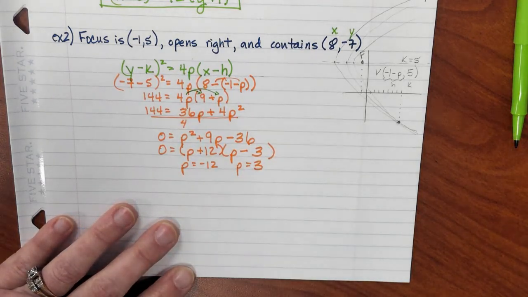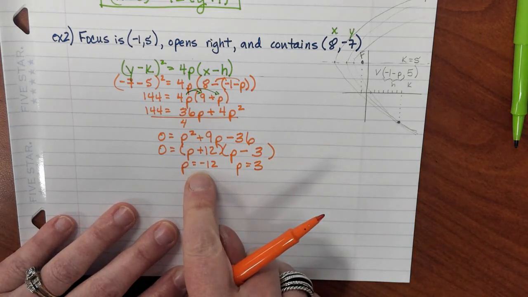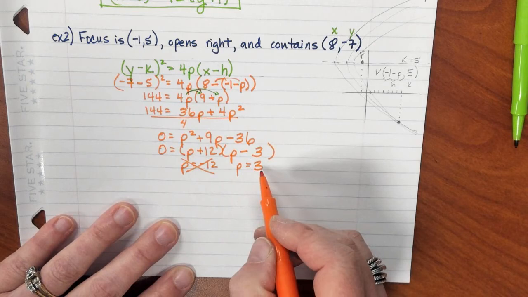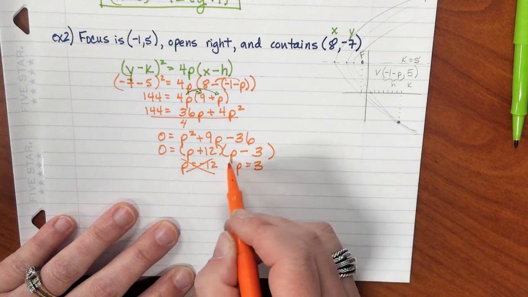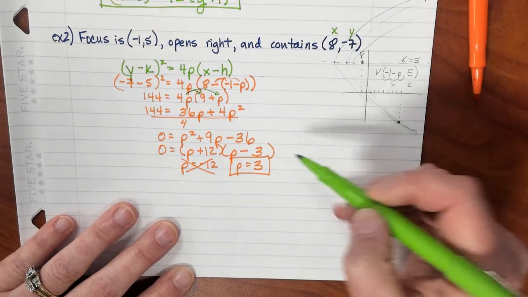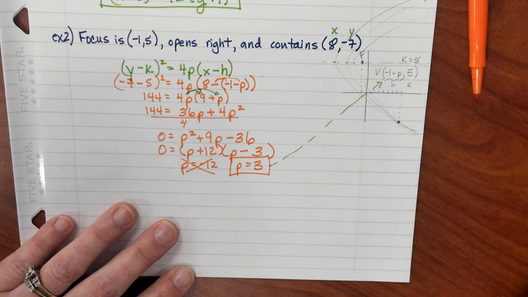All right, well, I have to decide. If p is -12, that's going to open where? That opens to the left. That's not right. Okay, so here I know p is 3. Well, take that back up here to our vertex.